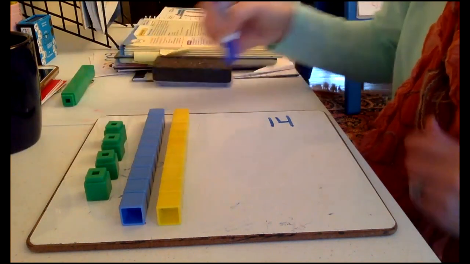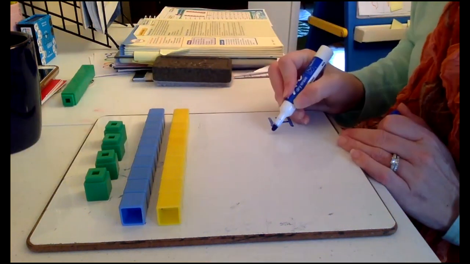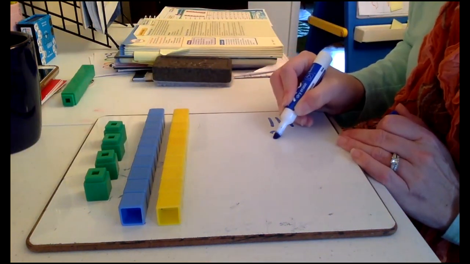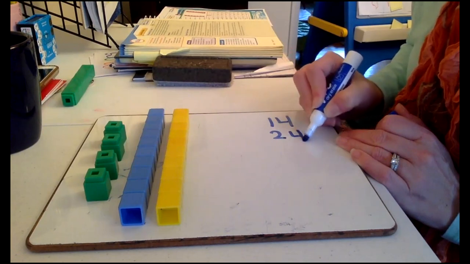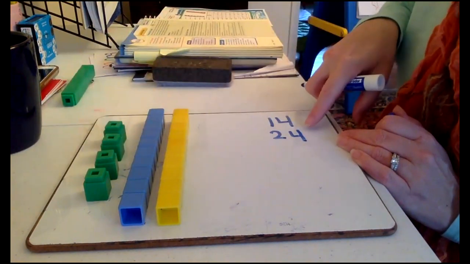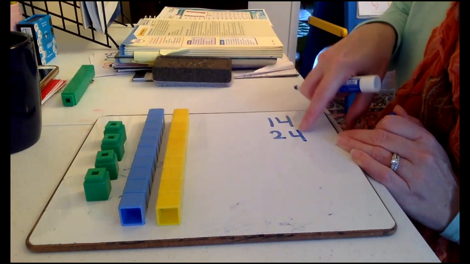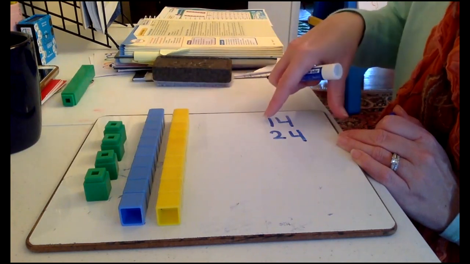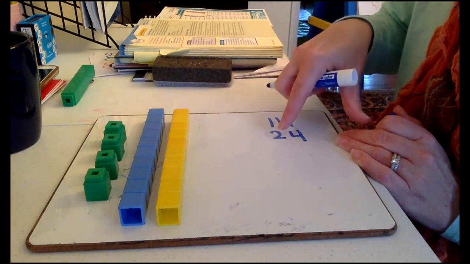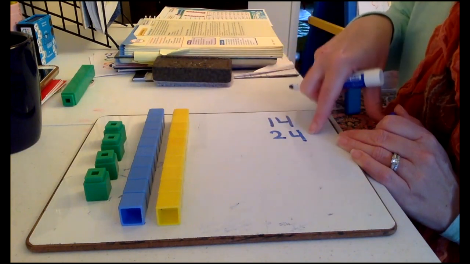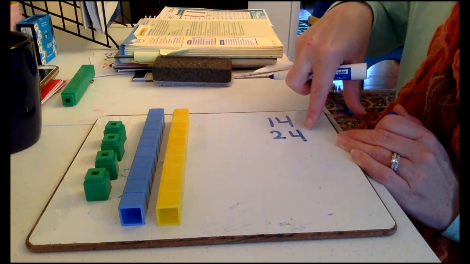I have 24 cubes because I added one more 10 to it. My ones stayed the same. I still have 4 ones, but I added a 10. So now I have 2 10s and 4 ones, 24.